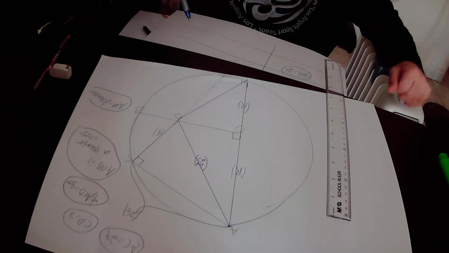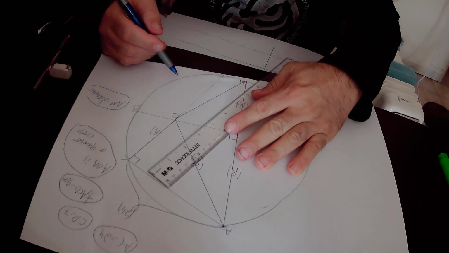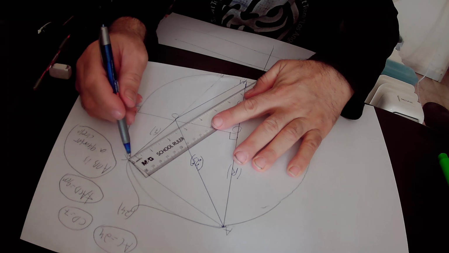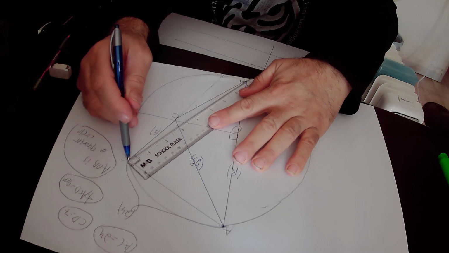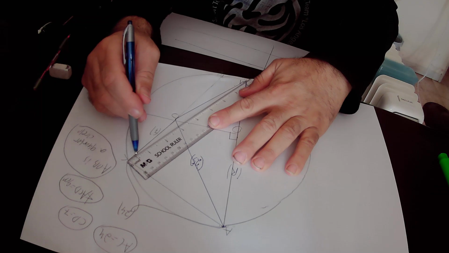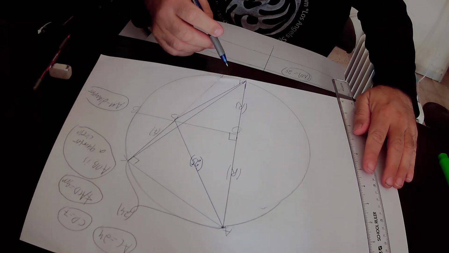Okay, COM is one straight line. So this is the straight line COM.